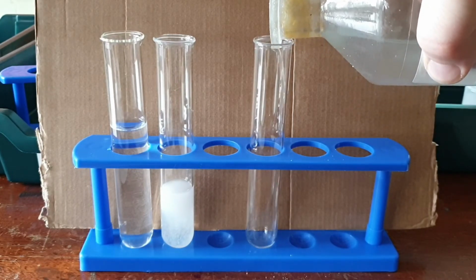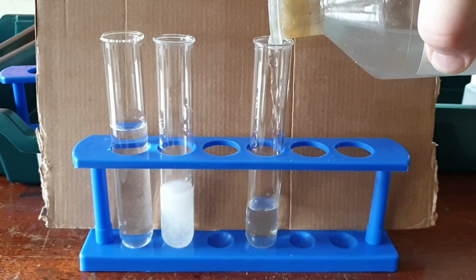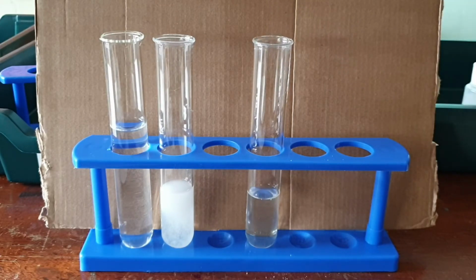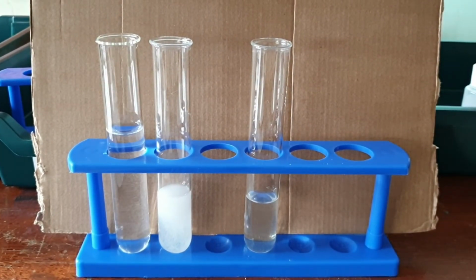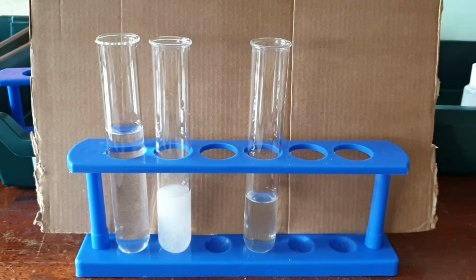Stay tuned to find out. Imagine that instead of knowing that that's sodium carbonate, it is a mystery substance. We add any acid, which will produce carbon dioxide gas, and then the test for carbon dioxide is to bubble it through lime water.